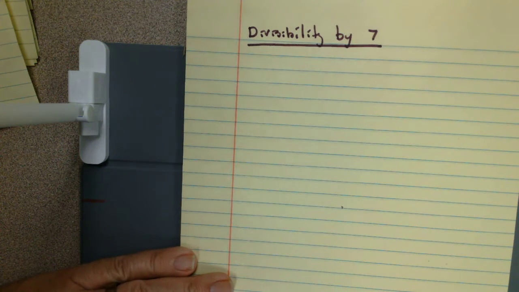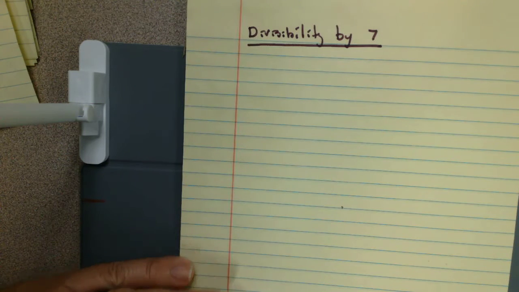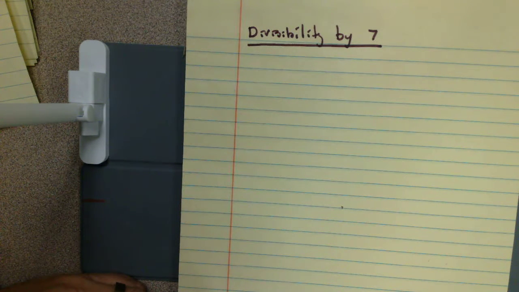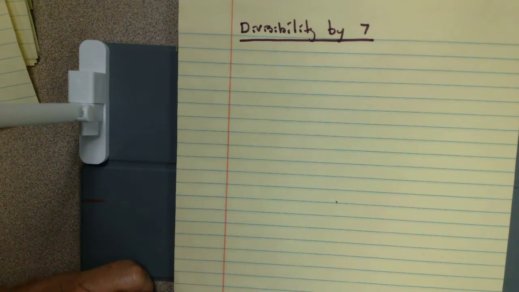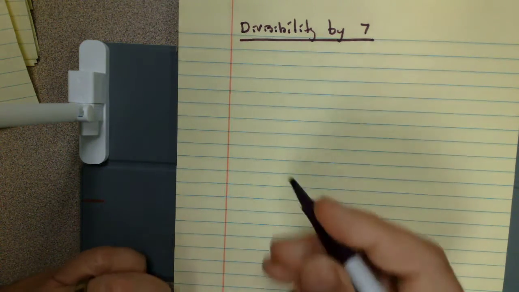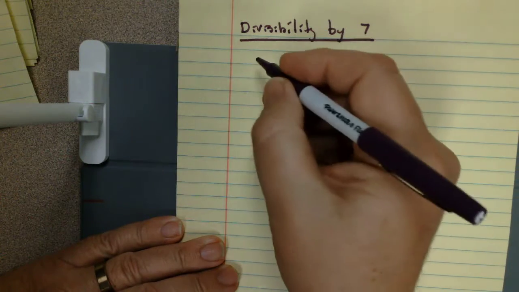But when you ask for divisibility by 7, often the teacher will give you an answer similar to what your parents say when you ask where babies come from too early. They become evasive. Well, here I'm going to tell you the facts of life about divisibility by 7. Okay, so let's start off.